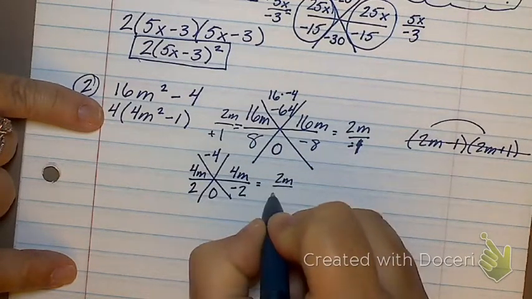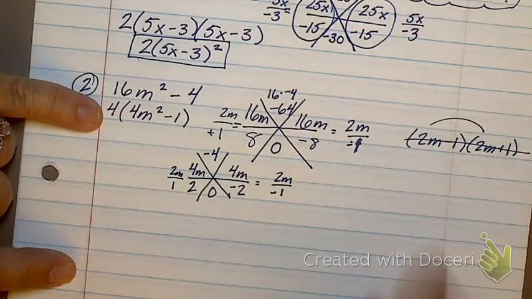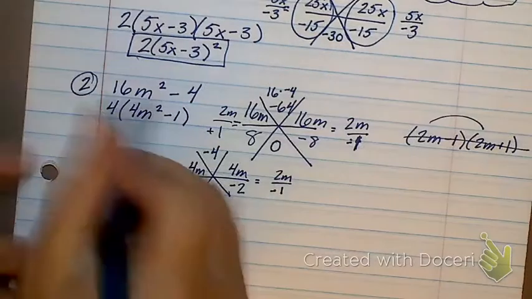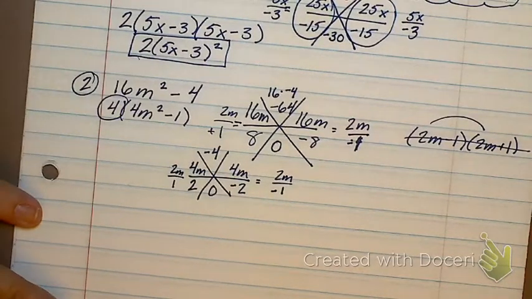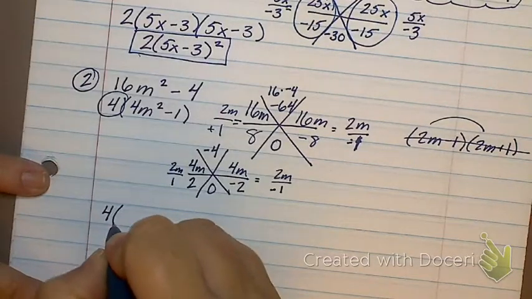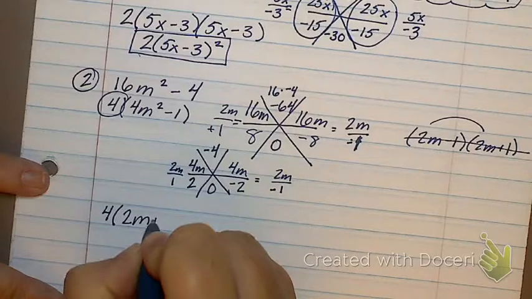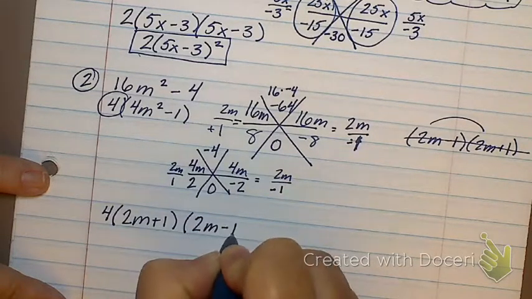2m over negative 1 and 2m over positive 1. So I still have that 2m minus 1 and 2m plus 1, but with the 4 outside, now I'll be able to get to the 16 like I need. So how do I write my answer? 4 parentheses, 2m plus 1, and 2m minus 1.